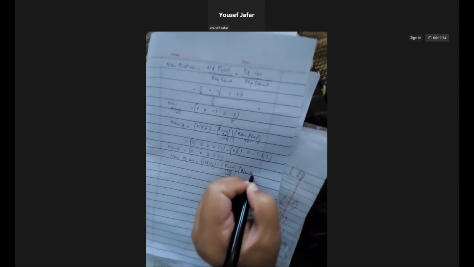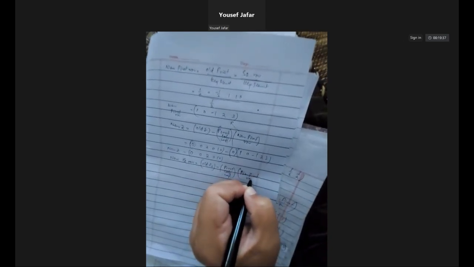So old x2 minus pivot column coefficient into new pivot row. So for the old x2, we have the pivot column coefficient, new pivot row, and old x2.